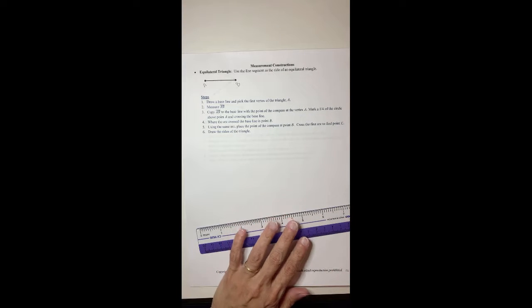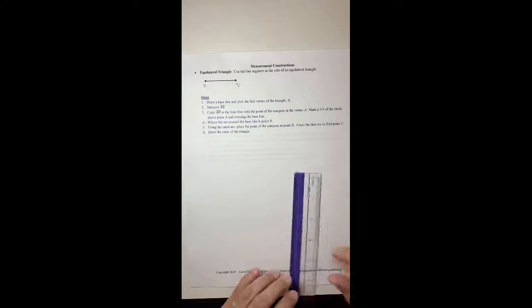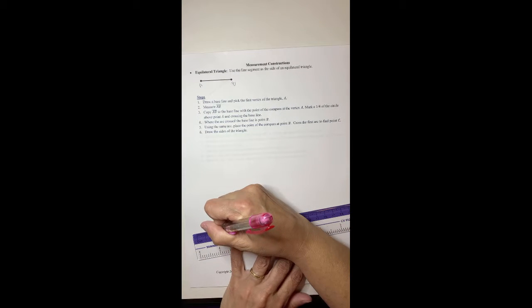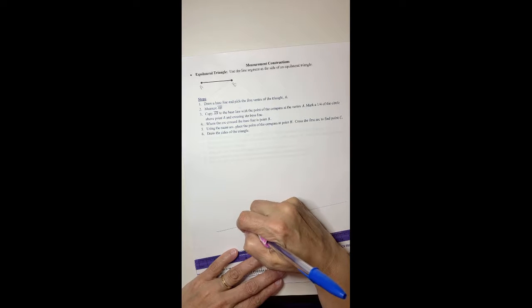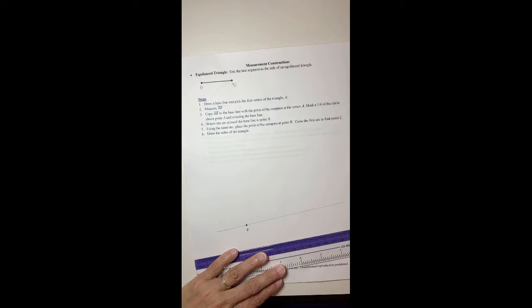Now what we're going to do is draw a baseline, and again I'm going to deliberately not make it perfectly horizontal. I'm going to slant my line just so that you can see that it doesn't have to be perfectly horizontal. I'm going to pick where I want point A to be. I actually want to do it in pen so you can see it. So there is point A.